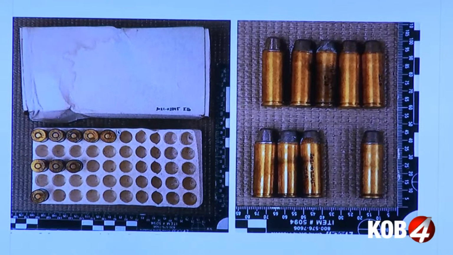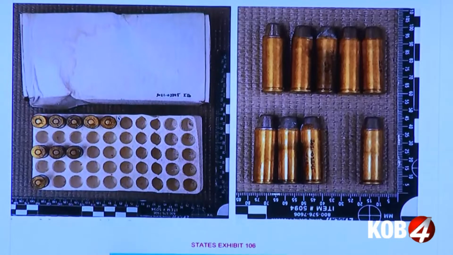In your examination of these cartridges, were you able to make a determination about whether they were live or dummies? May I refer to this? Sure.